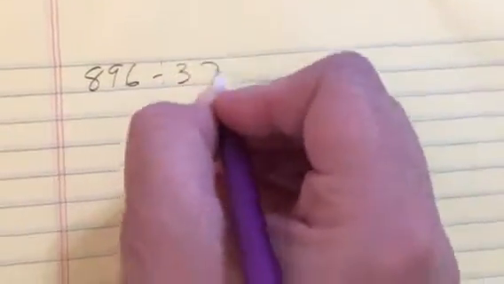Okay, so today we're going to be practicing division strategies. Our first problem we're going to be working on is 896 divided by 32. This year we focused on two different strategies: using the area model and using partial quotients. The first way I'm going to solve it is using partial quotients. So we'll set it up.